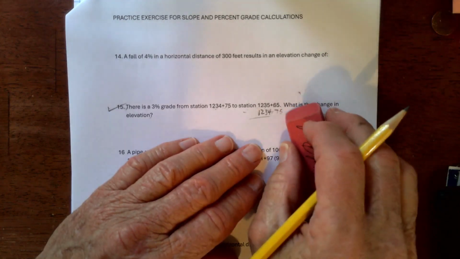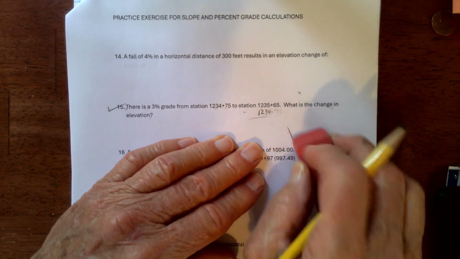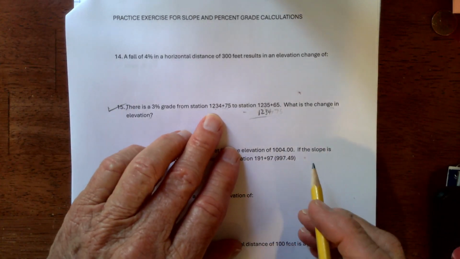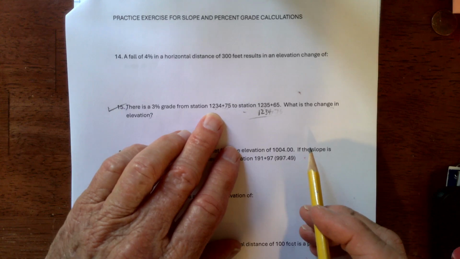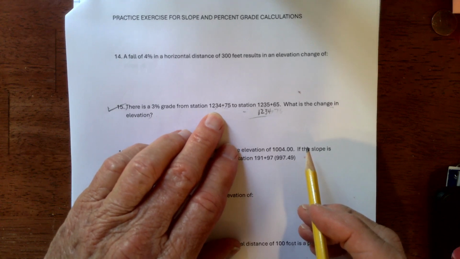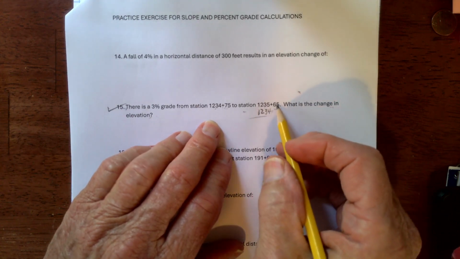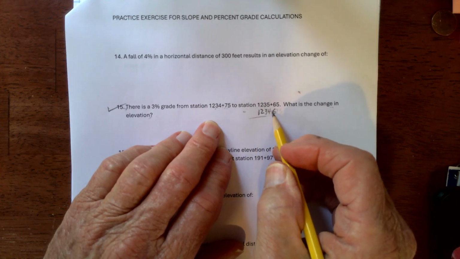And this would be 1234.75, or 123,475. Anyway, this is plus 65, so we just put it out there as 65.